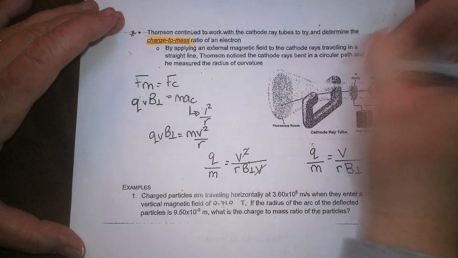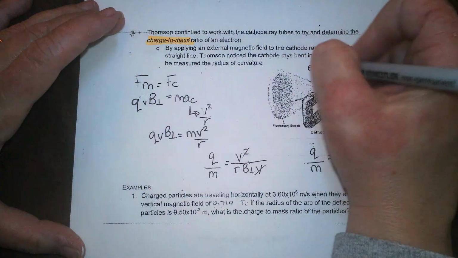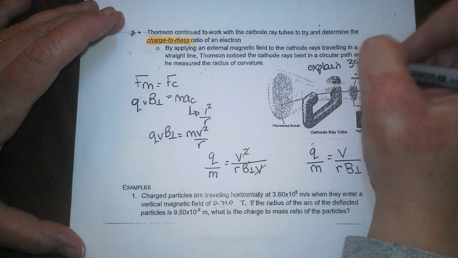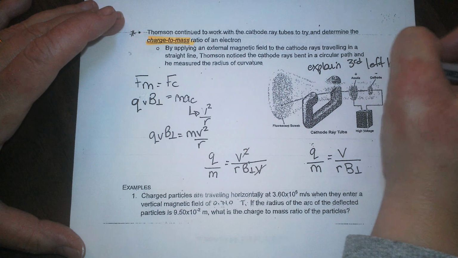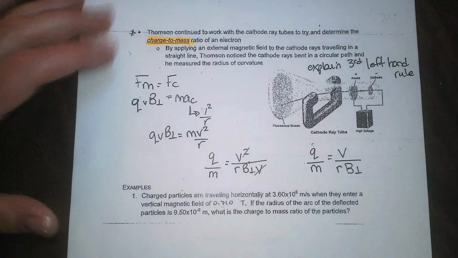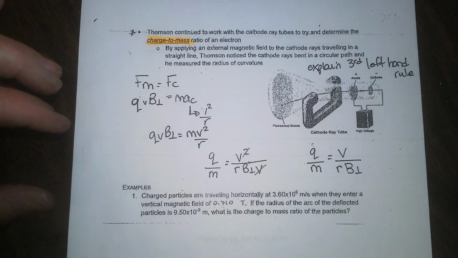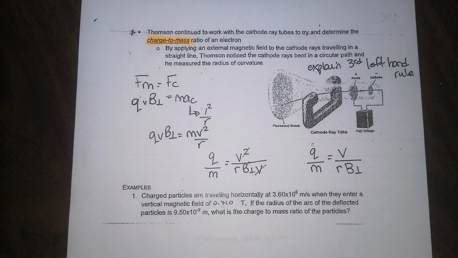This particular diagram here is explained using your third left-hand rule. Who remembers that piece? Your fingers is your direction of your magnetic field. Your electron movement is your thumb. The direction of magnetic force is your palm. Okay? So that's how we can figure out what's going on.